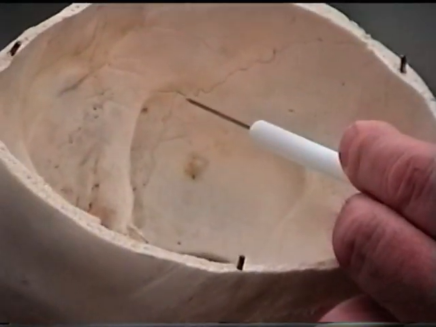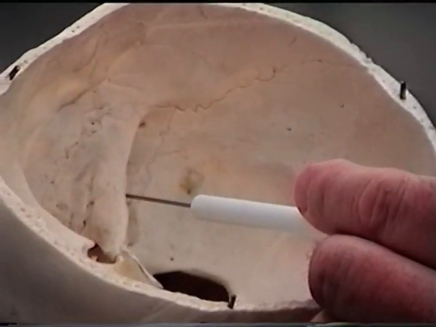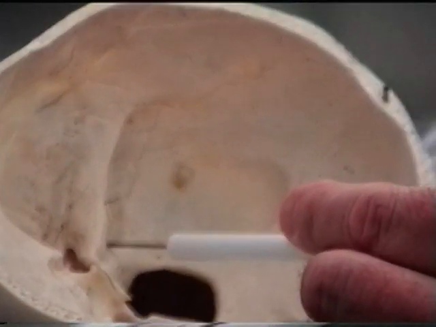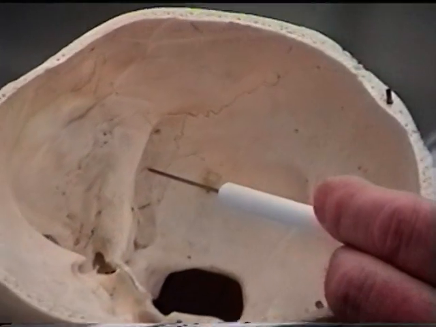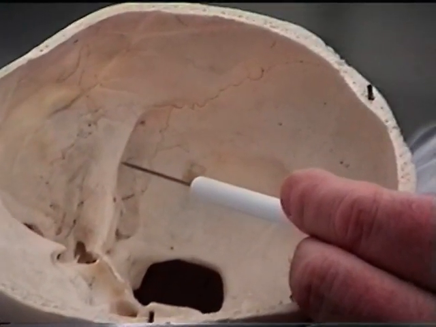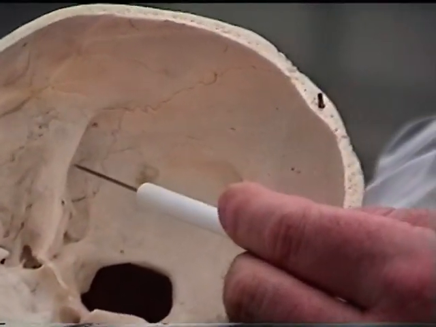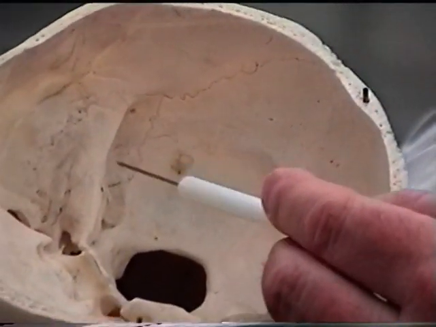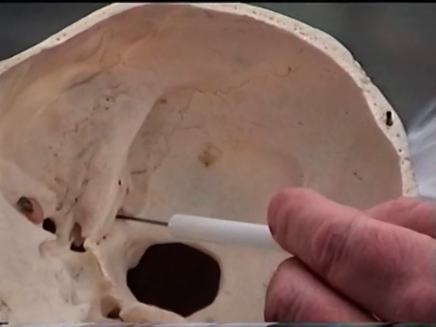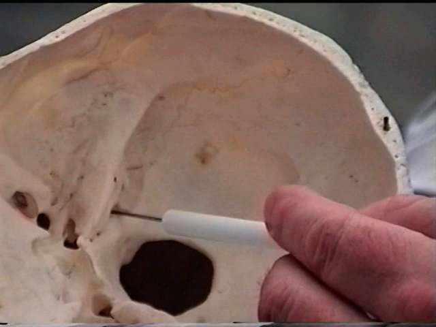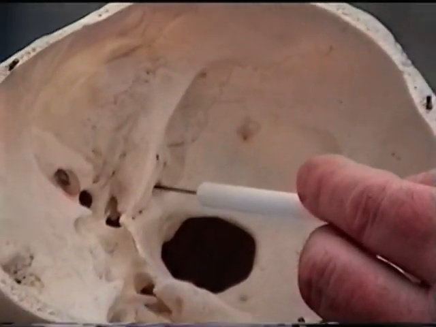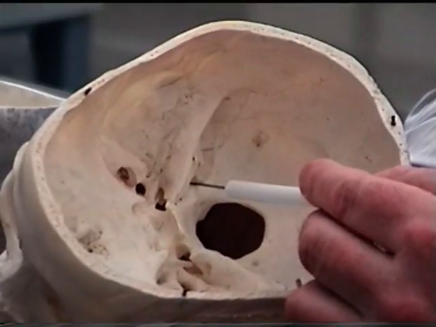So where we see the sinus curving along this ridge to the jugular foramen here, it forms an S. So the sulcus we see in here is called the sigmoid sulcus. And then eventually the sigmoid sulcus is going to become continuous with this hole called the jugular foramen. And eventually the blood vessel is going to be renamed the jugular vein as it exits this hole.